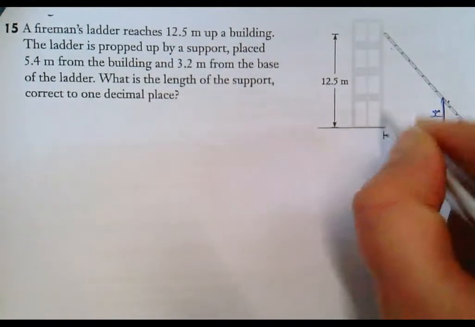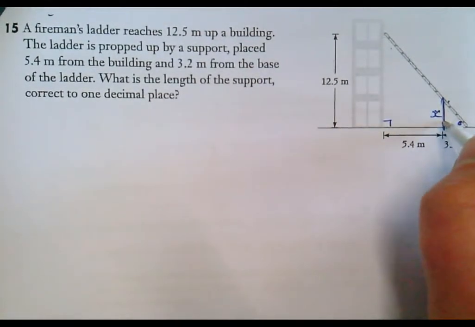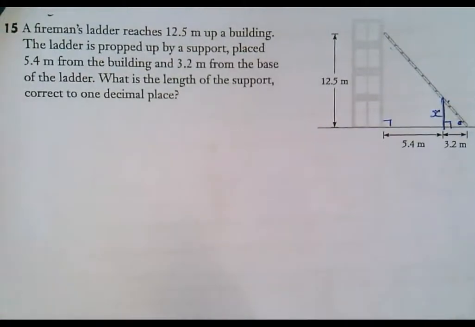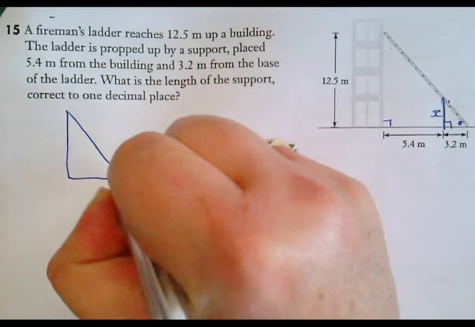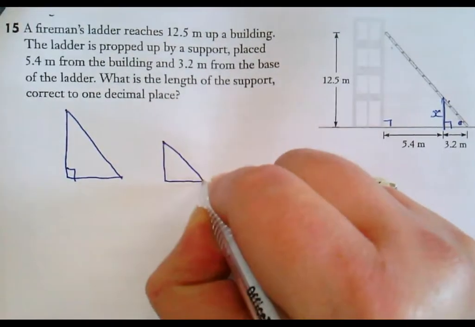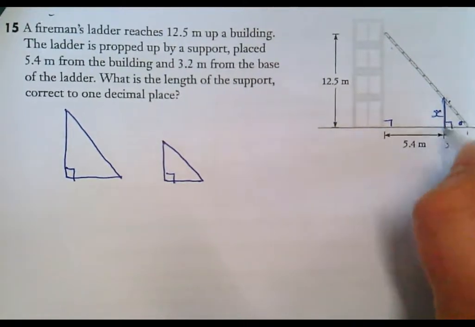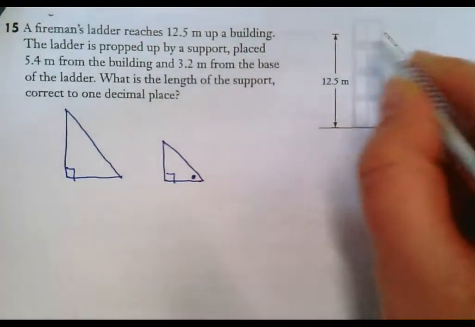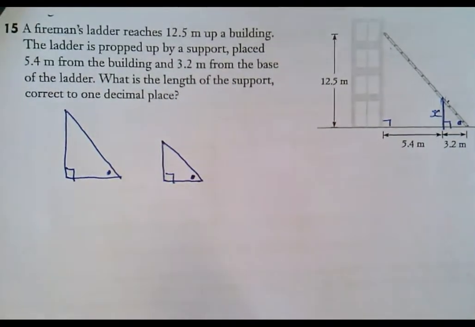What sort of angle do I have here, girls? Great. And what about here? It's also a right angle. That support would be vertical. So I've got two triangles. I've got the small triangle here. Now, again, just going over it with your pen, there's a little dot there. And if I look at the big triangle, there's a dot there. So that angle in the corner is the same.